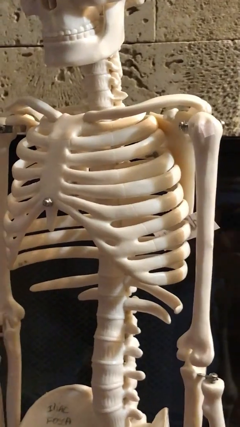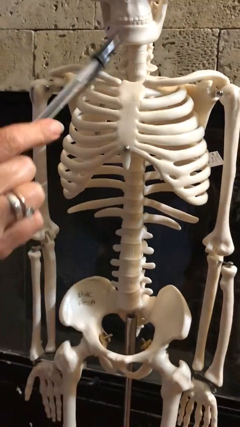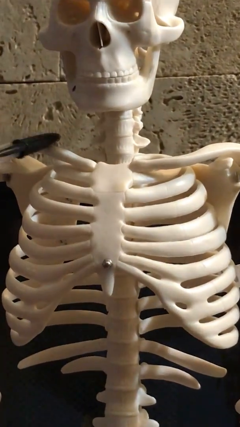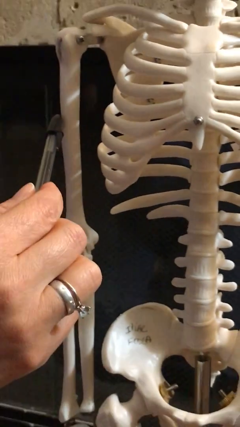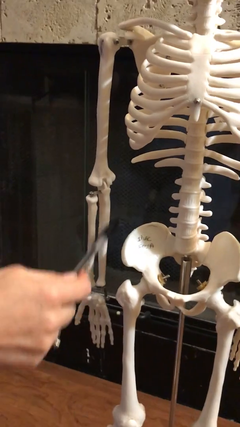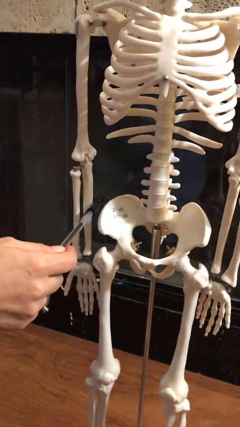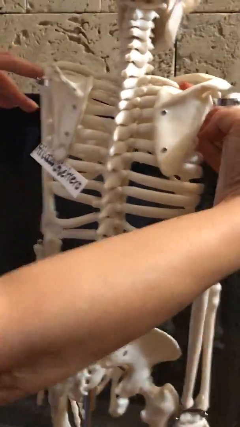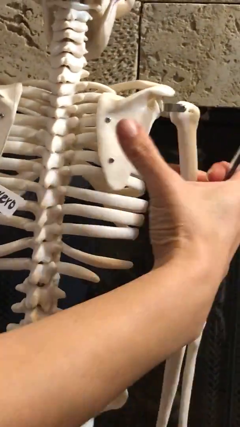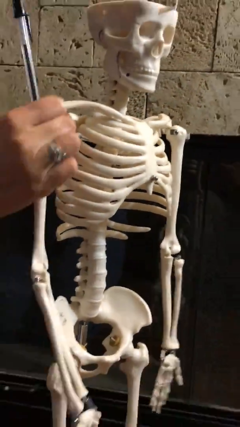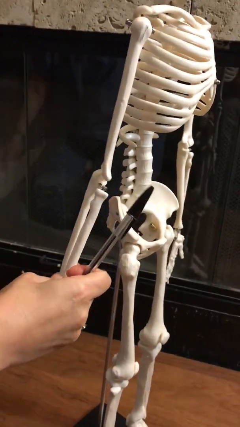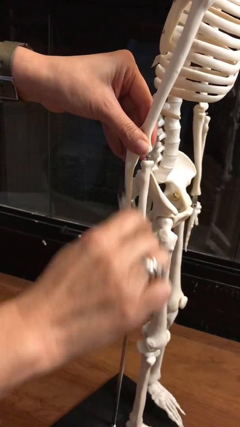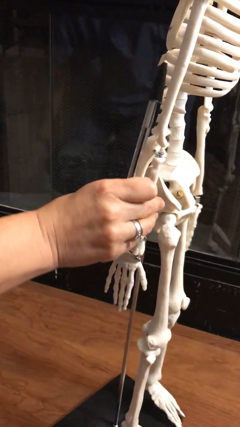Then we have the appendicular skeleton over here, where we have our clavicles right here. We need our humerus right here. We also have our radius right here. We also need our scapulae, or scapula. Those are the shoulder blades right here. Okay, sorry, Mr. Skeleton. Those are the scapula. Then we have our ulna, which is the one that connects right here to the wrist.